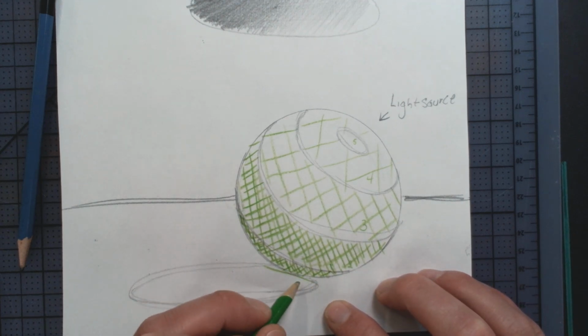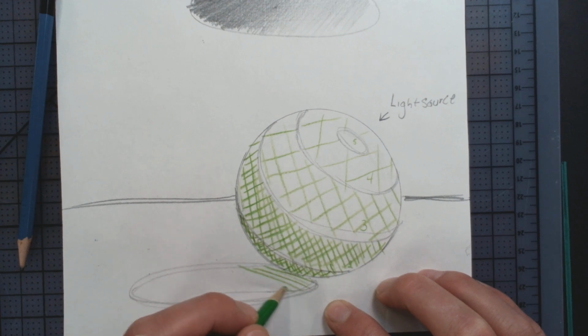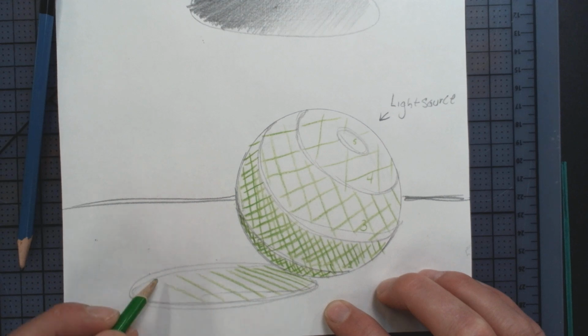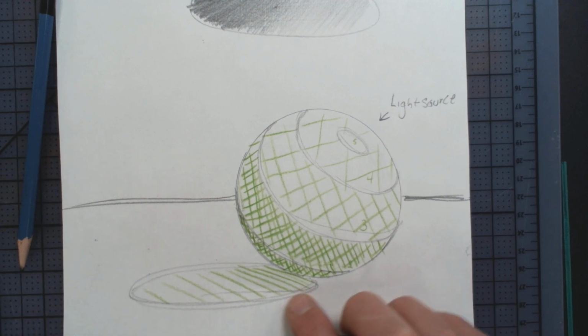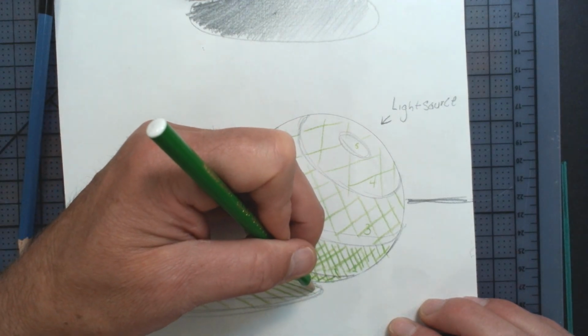Now down here for the shadow, I'm going to draw a series of lines that are going to get further and further apart as they get further towards the end of this shadow. Do the same thing this way.